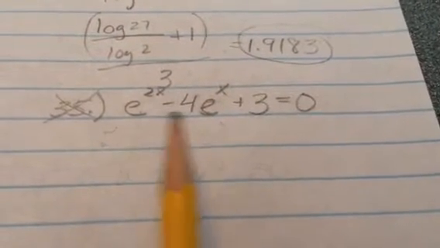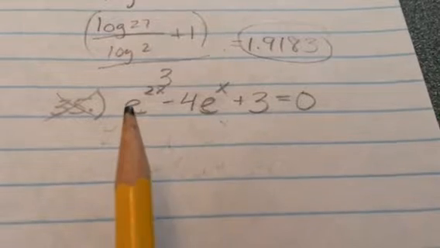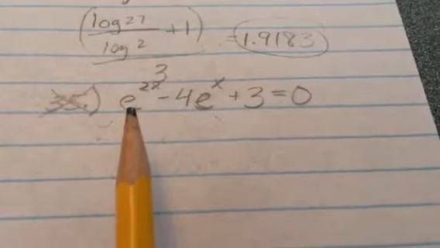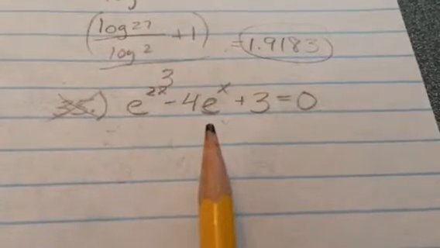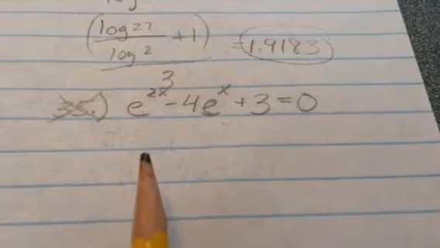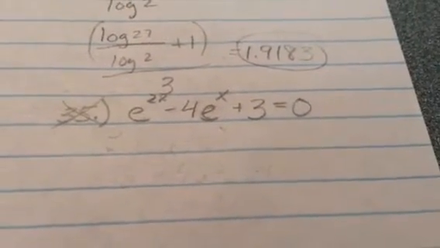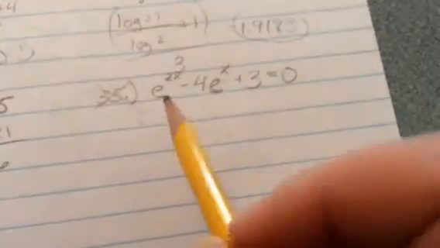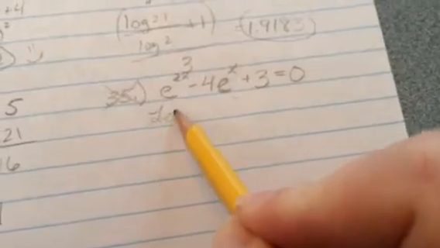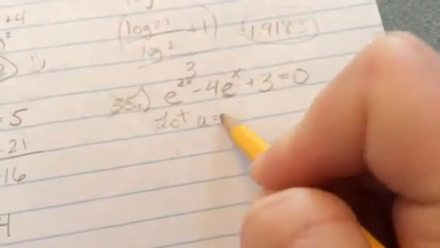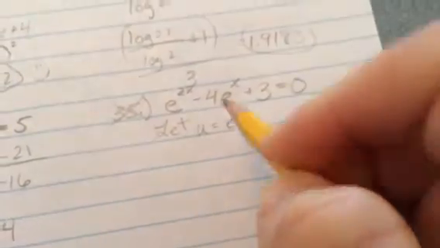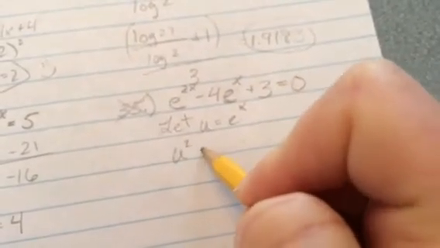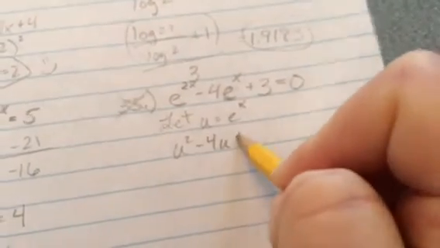To solve for one of these, I cannot isolate e because they're to different powers. So the only way to do it is to factor, and we could just factor this straight up. Or we could do u substitution, which you guys have already learned. So why not review a little u substitution? We all love u. So let's do let u equal e to the x power. So then we have u squared minus 4u plus 3.